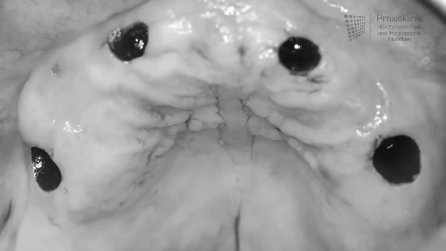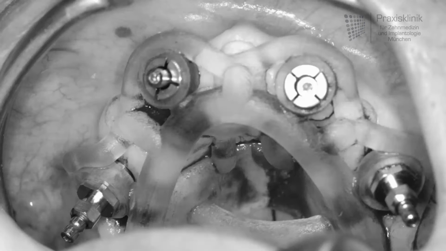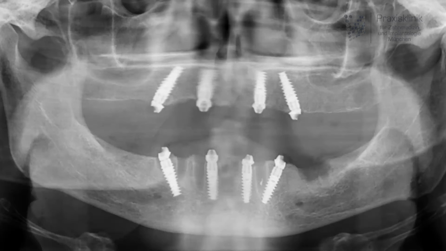For the patient, that means that he has the advantage of being nearly painless and without any kind of swelling immediately post-operative. The next image shows the situation immediately after having placed all 4 implants in the upper jaw through the surgical template. And in the post-operative X-ray image we can see that we achieved a very exact implant position.